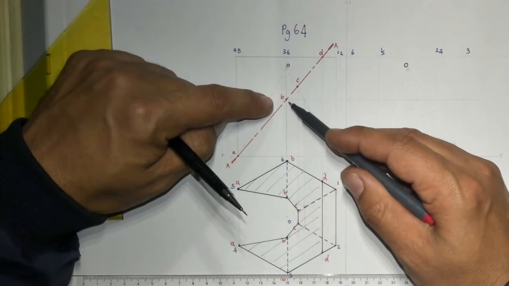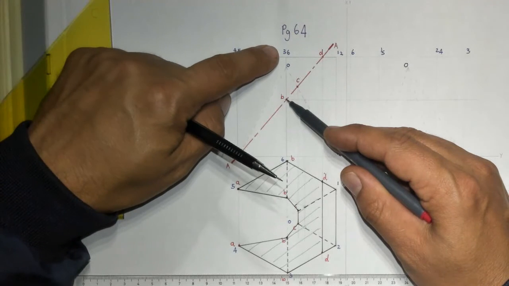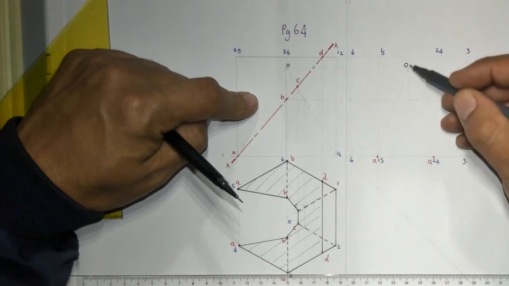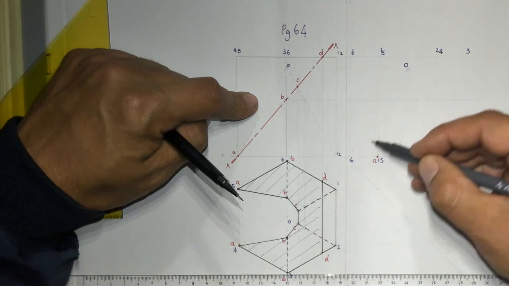Let's do the pyramid first. In that case, B is on 3 and 6. Okay, so now 3 and 6 are on the sides of the pyramid.